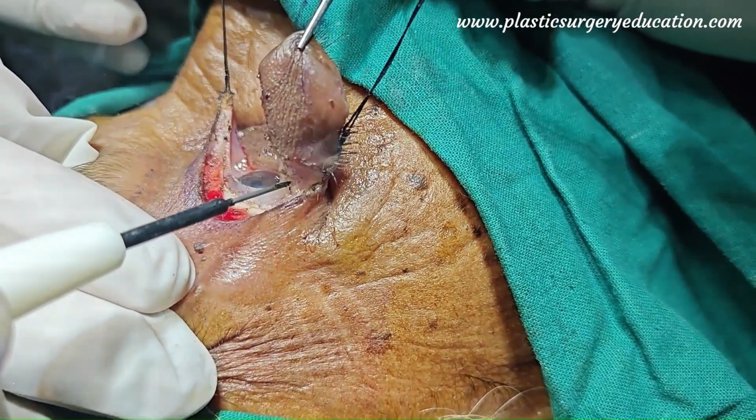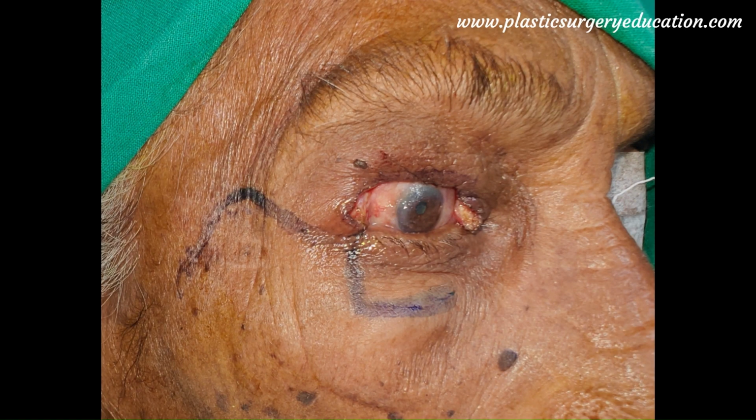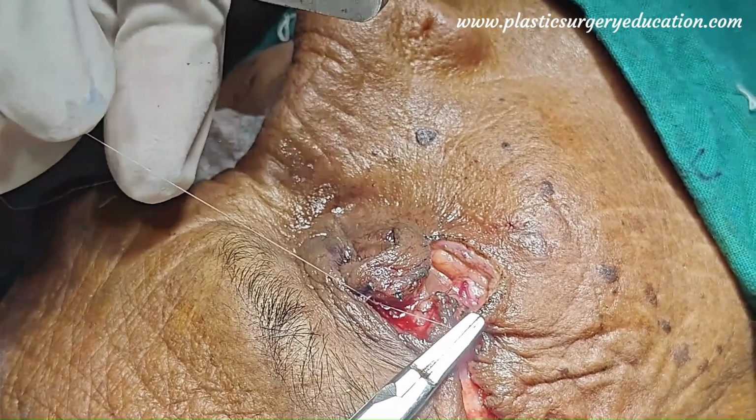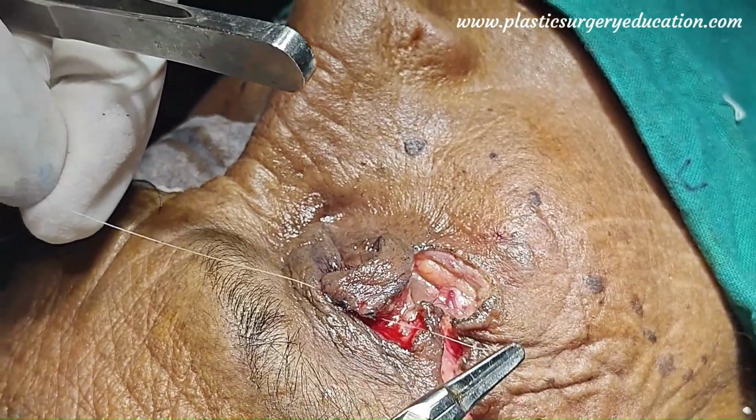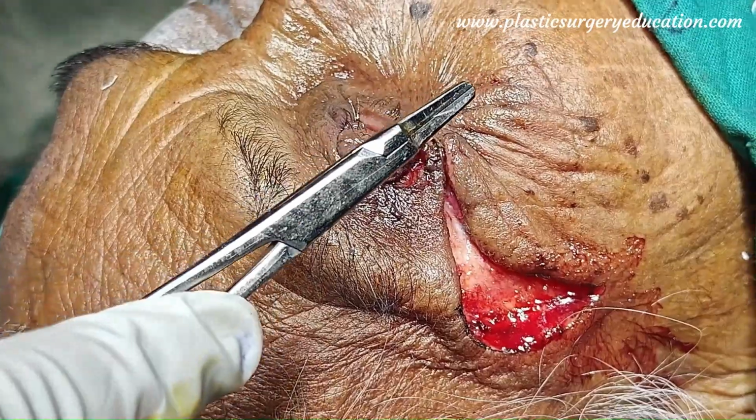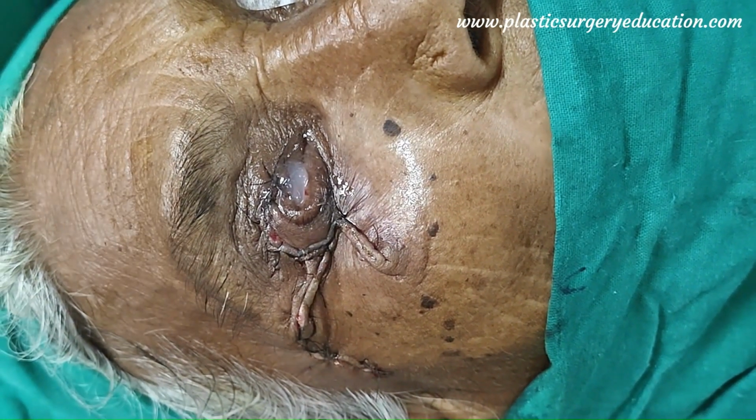Apart from that, the Mustarde is medially based in this case because the defect is more lateral. It can also be laterally based. Movement of the upper lid in the post-operative course. So once the upper lid is sutured, then this is the entire suturing done.